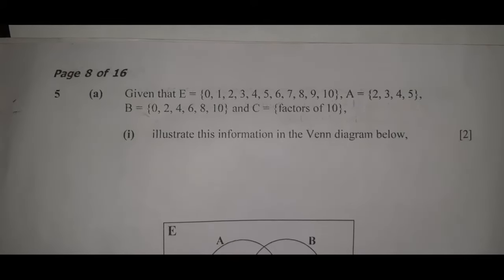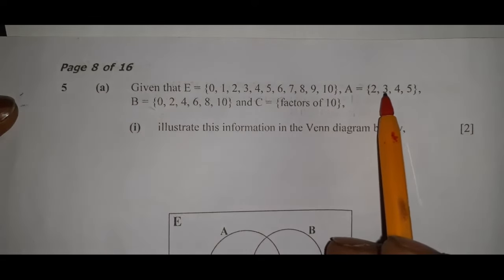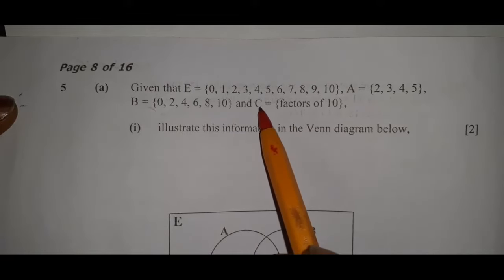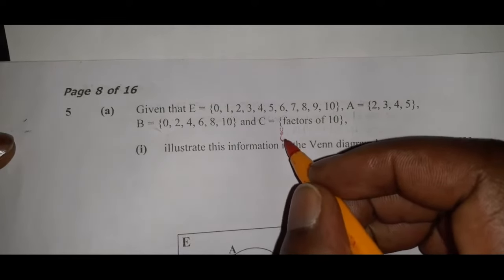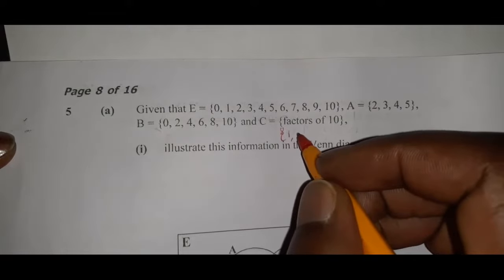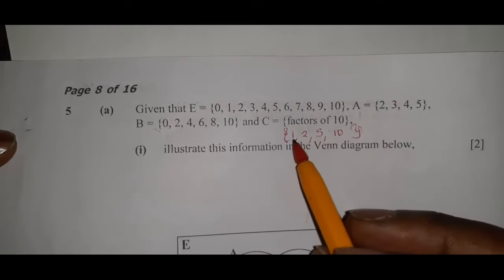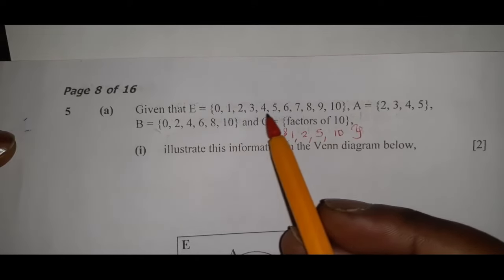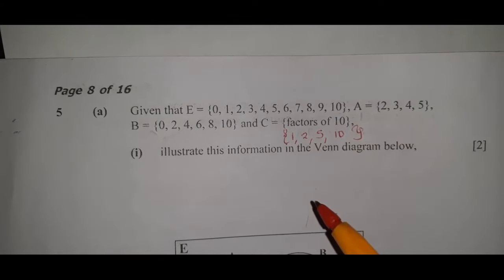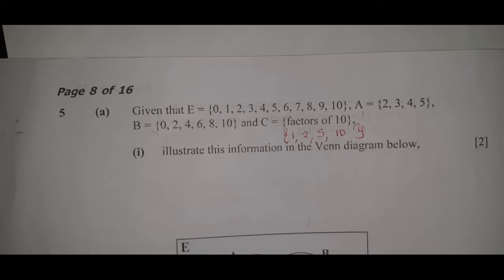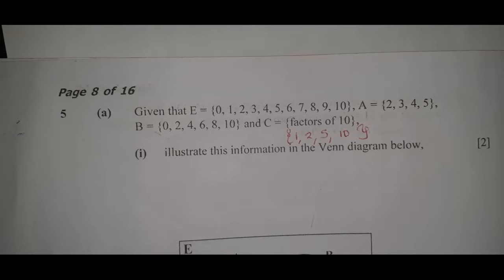So question 5a, given that the universal set has these elements, A has this, B has this, then C has factors of 10. What are the factors of 10? The numbers that can go into 10 without a remainder. These are the factors of 10 from this list. Those numbers that can go into 10 without a remainder. Okay.